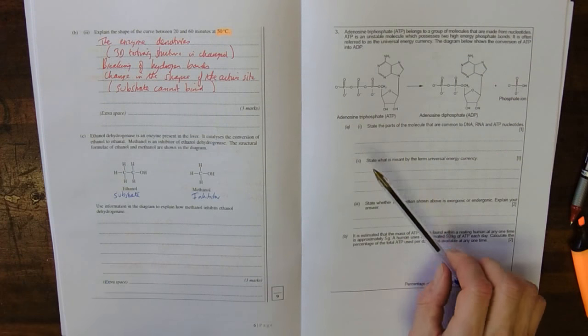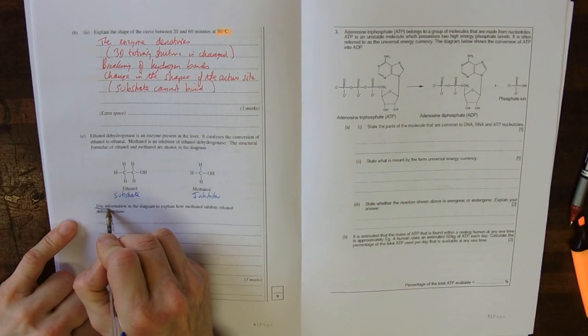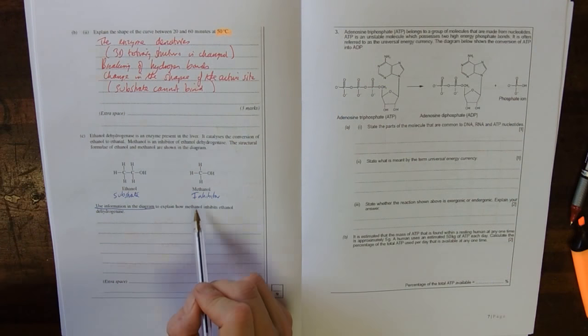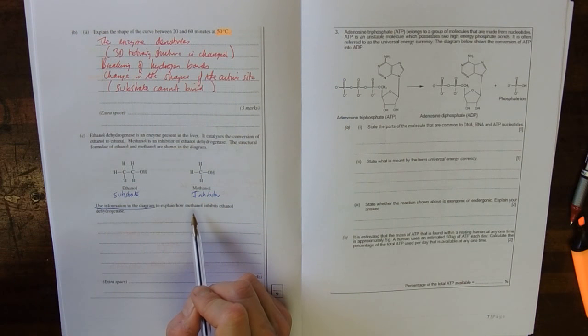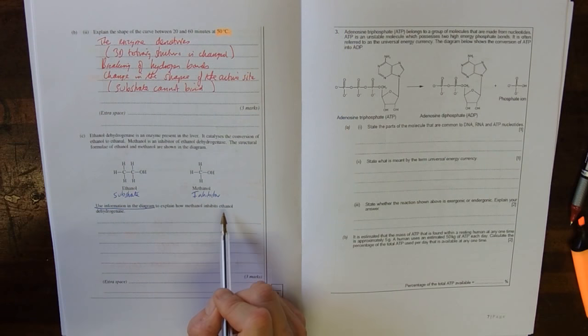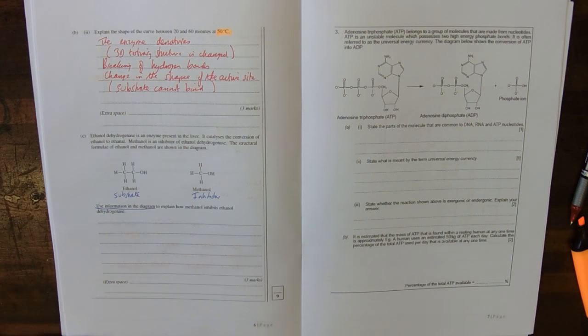Use the information in the diagram to explain how methanol inhibits ethanol dehydrogenase. Well, as soon as you see inhibitor, I'm thinking about competitive inhibitors and non-competitive inhibitors. To figure out which one of those it's going to be.